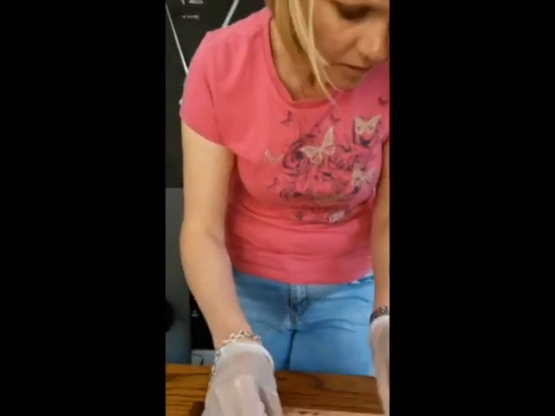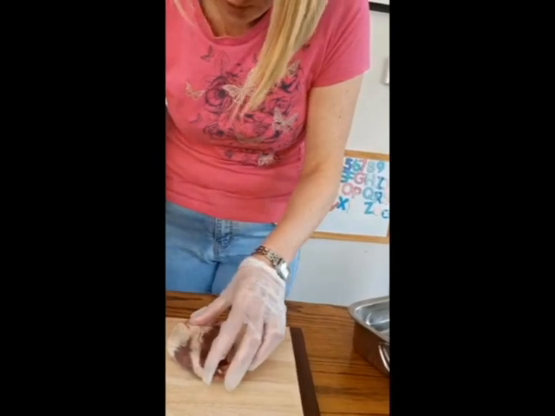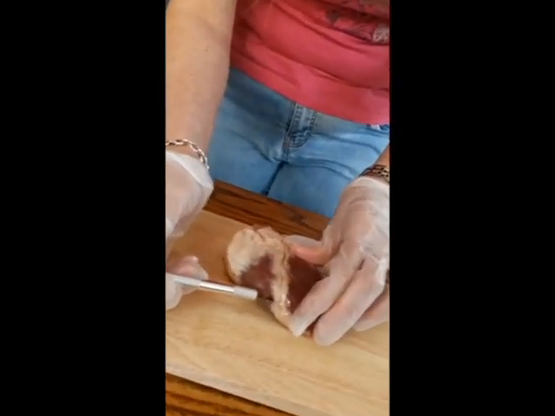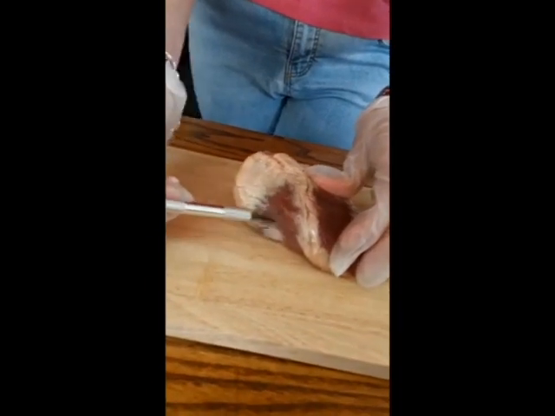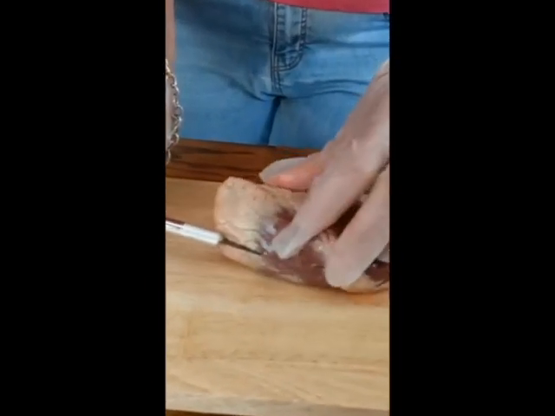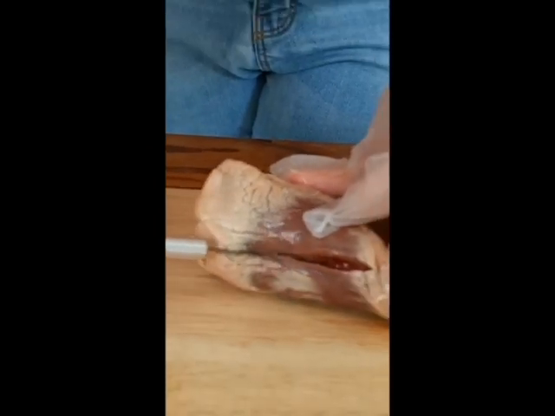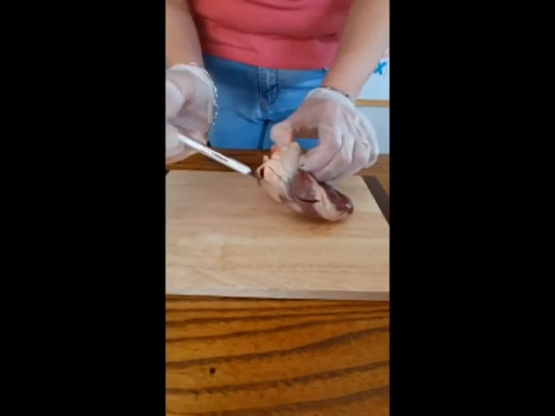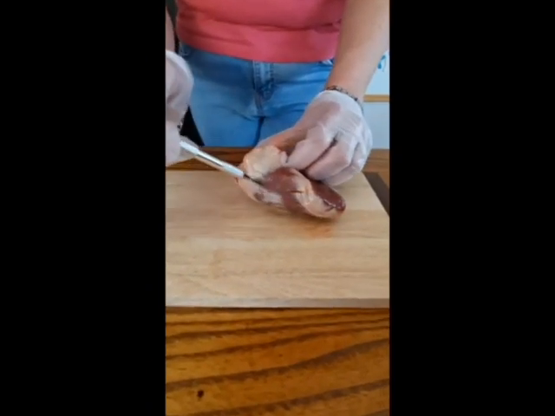Okay, so right hand side of the heart first. We're going to cut in down the side of it here, and we're going to try and open it up almost like a book. Now the white stuff that you can see on the outside is actually fatty tissue, and that's there to protect the heart from any damage.